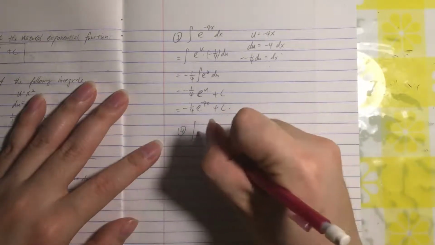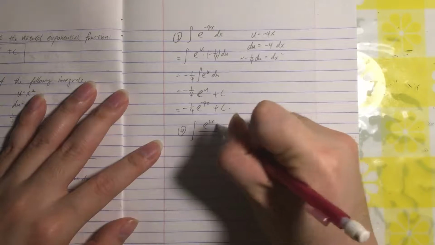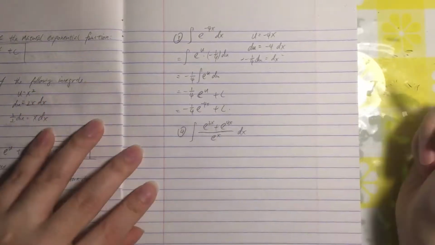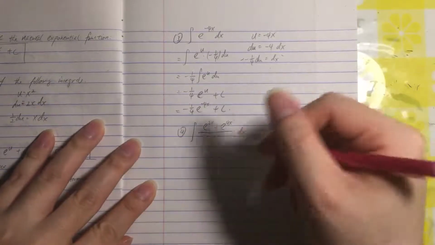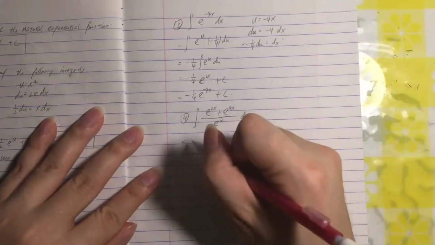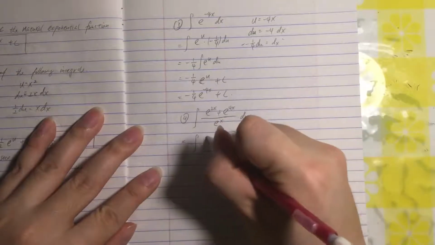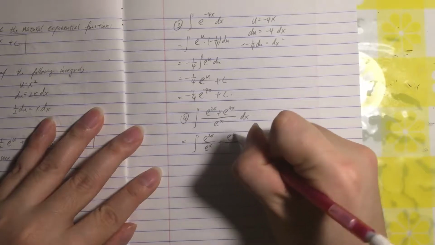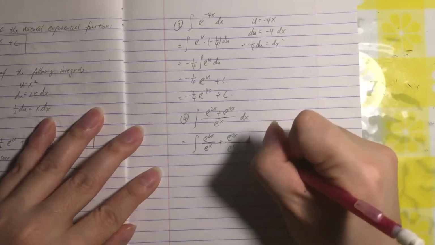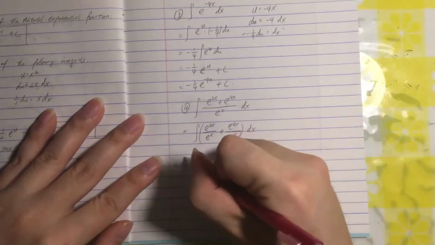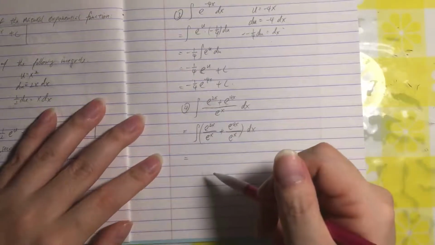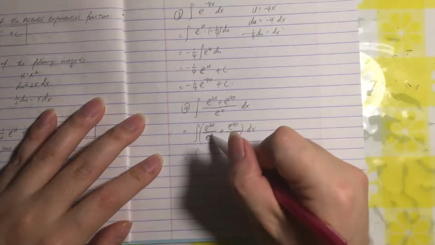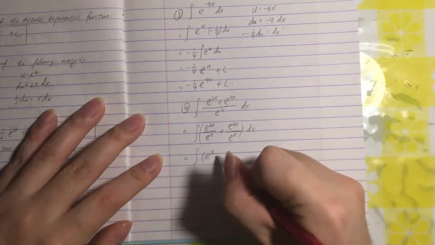How can we take integral from the function e to the power of 2x plus e to the power of 4x over e to the power of x dx? This problem looks tricky, but if we think of this way, it's not hard. If we think of e to the power of 2x over e to the power of x plus e to the power of 4x over e to the power of x dx, then by exponential rule, when we divide with such an exponent, 2x minus x, we get e to the power of x.